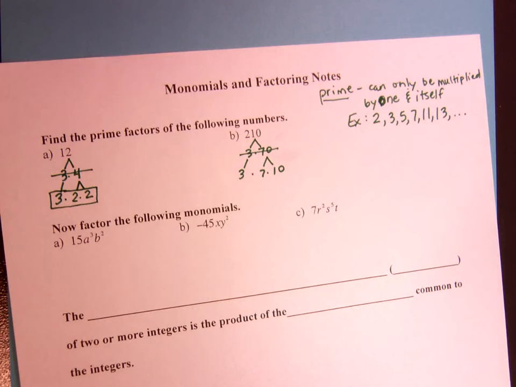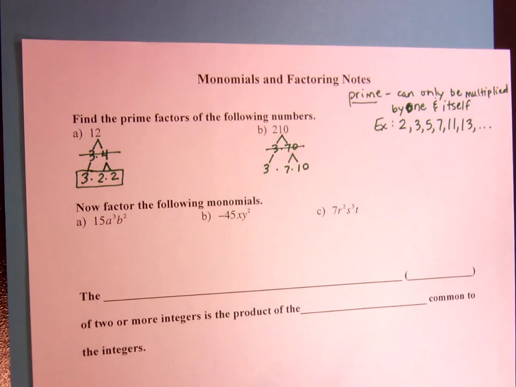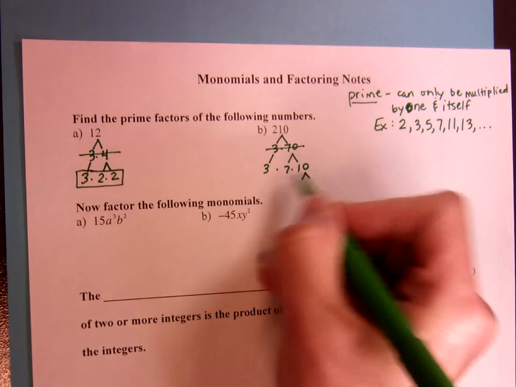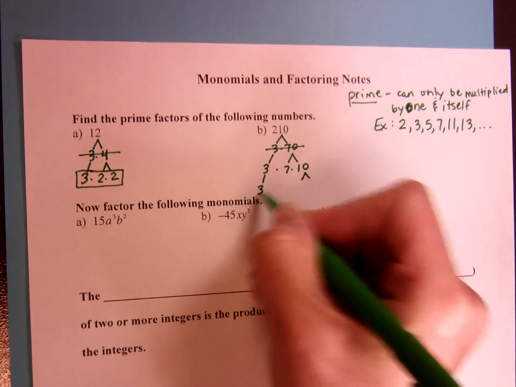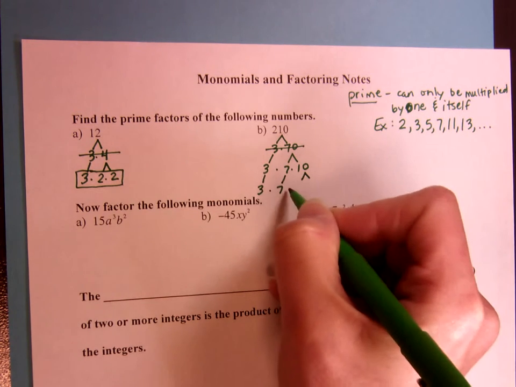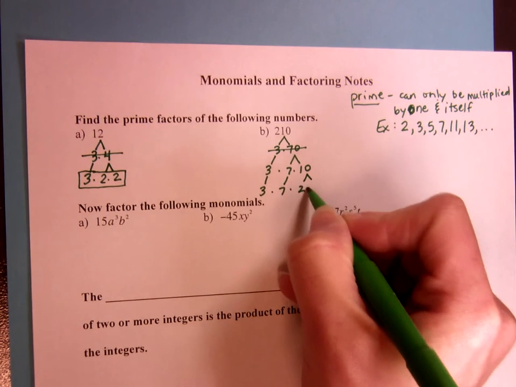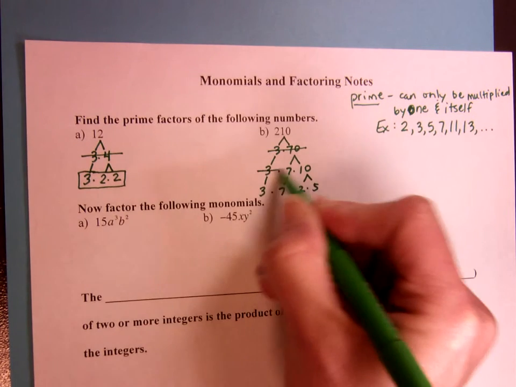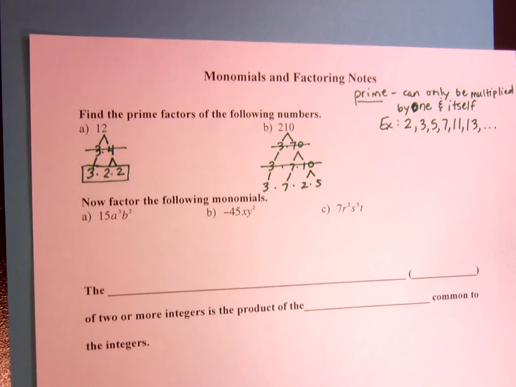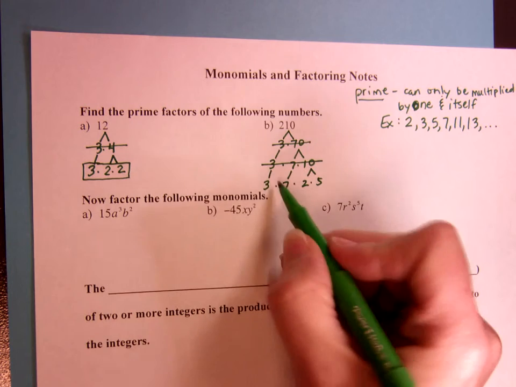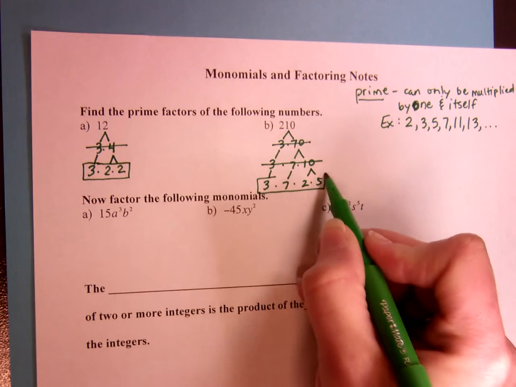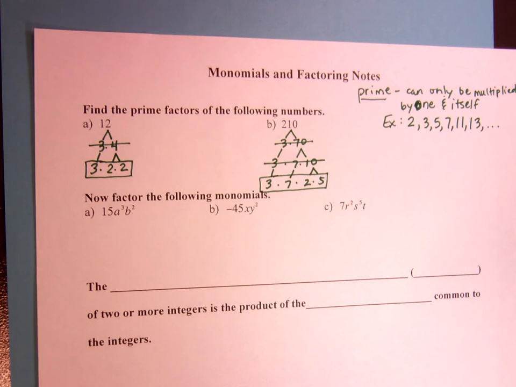Then the 10 can be broken down. So that means that we're going to bring the 3 down and the 7 down. And then we put 2 times 5 here, and we're no longer in need of that line. So our prime factors that multiply to 210 would be 3 times 7 times 2 times 5. Okay? Questions on how we do the prime factorization of just a plain number?